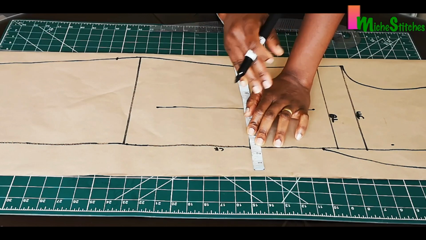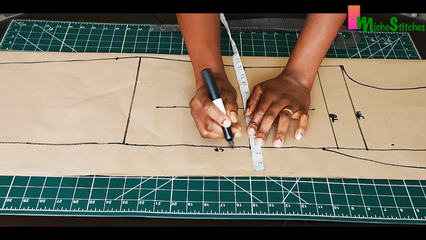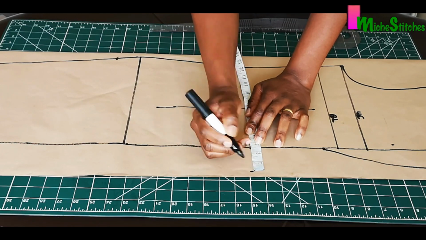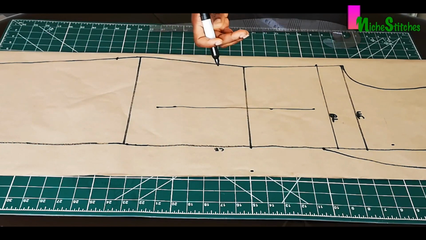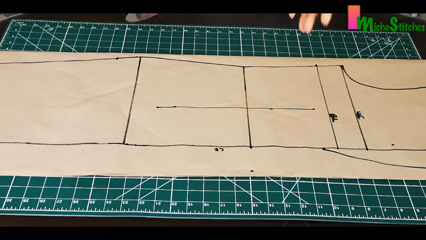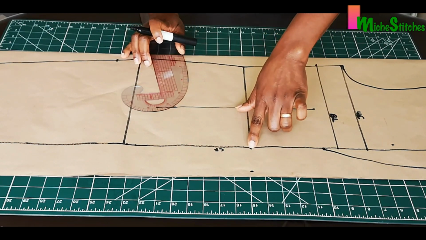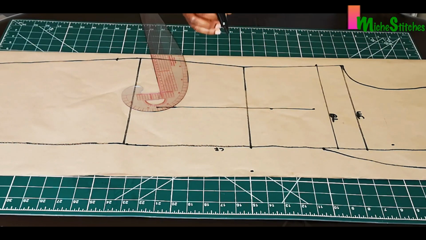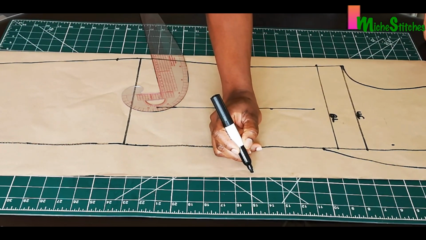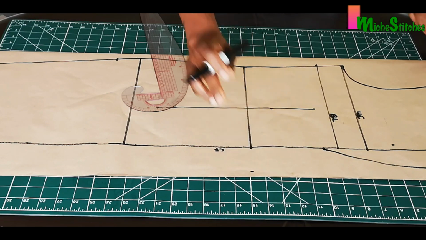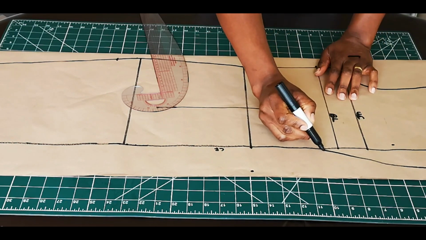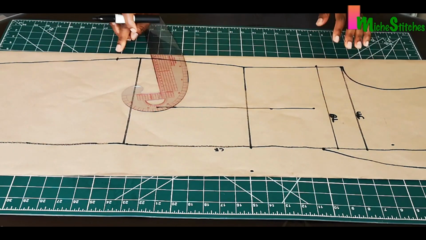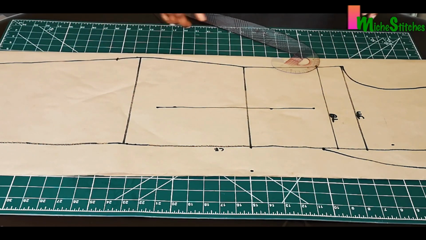Okay, for the jacket pattern I did initially, I did 1 inch for my button extension. But this time we're going to do 2.5. The reason is that this one is overlap. If you look at it very well, it overlaps to the other side, so it has to be extended beyond just 1 inch button allowance. Once I've marked my 2.5 inch overlap, we need to curve from this break point. We need to curve into this point, then we'll now curve to the bottom of the jacket.